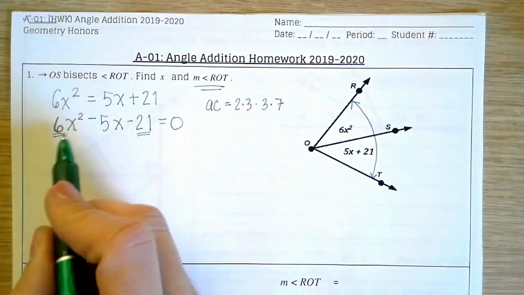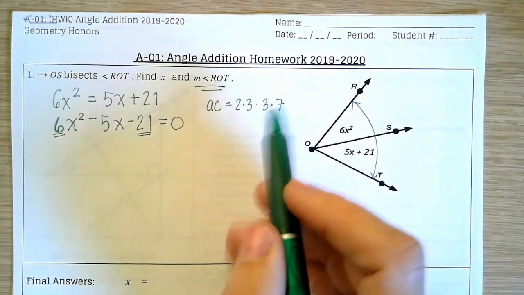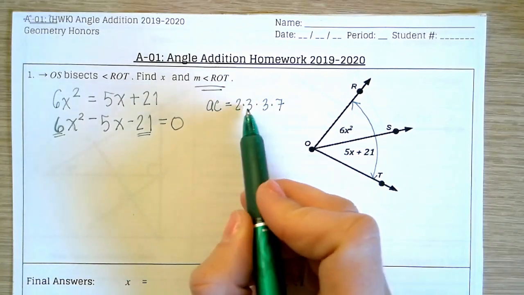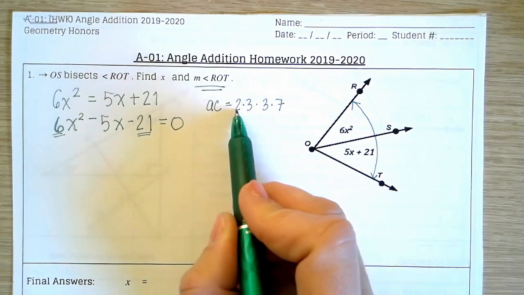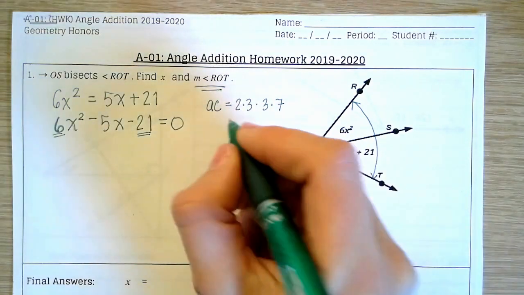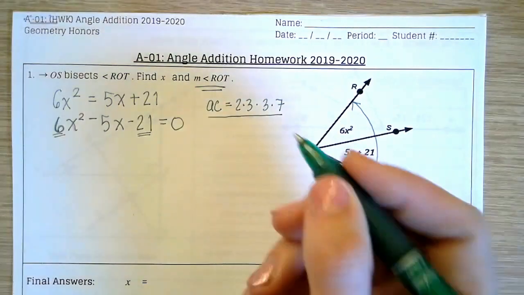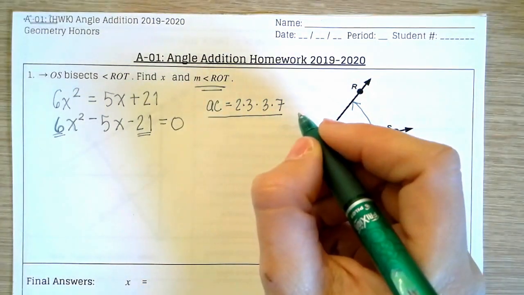I don't have to do 6 and 21. I could break it down and do a different way. So maybe I do 7 times 9 times 2. 7 times 9 is 63. 63 times 2 is 126. If you did 6 times 21, same thing. I'm just showing you options. So we just said that was 126.